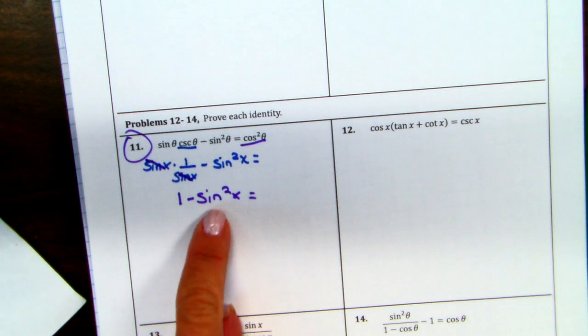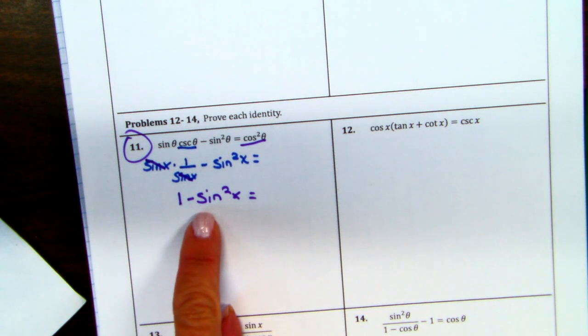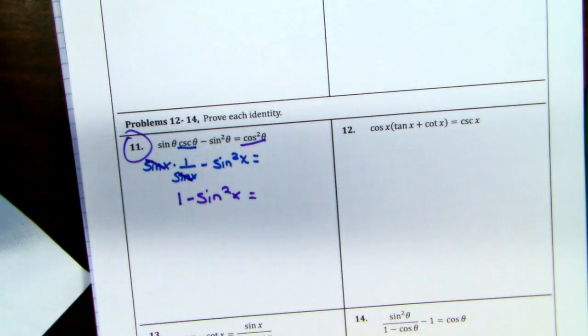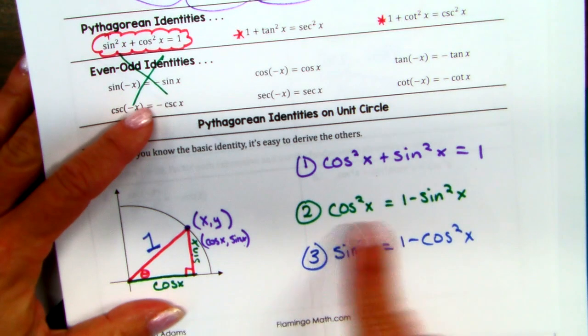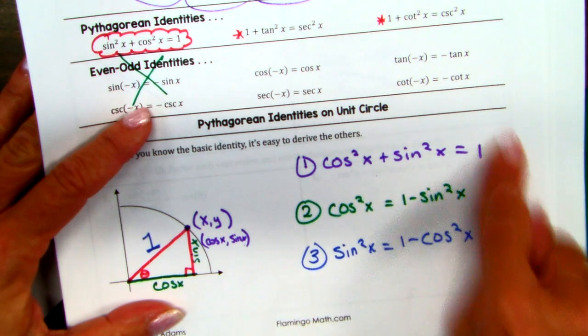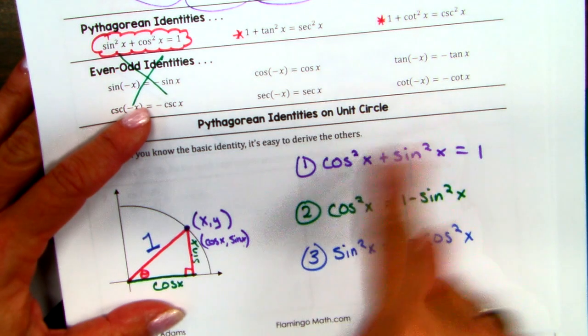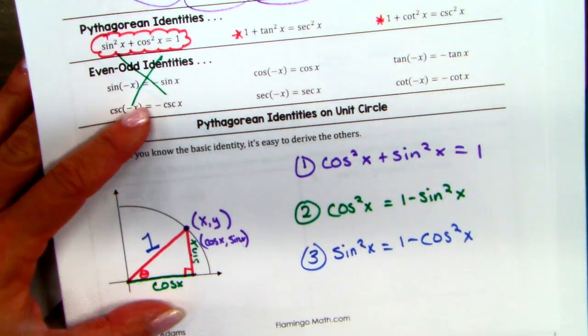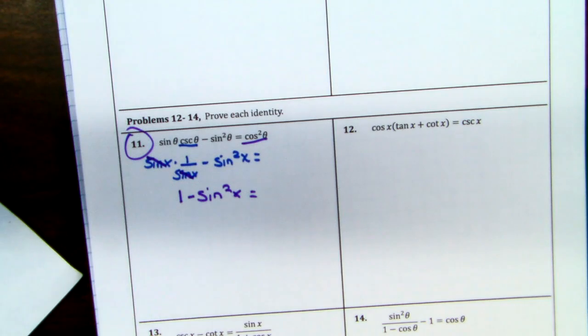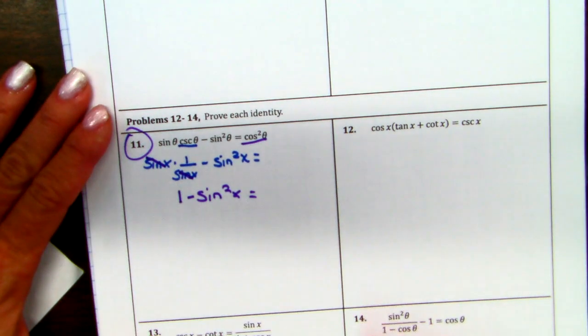That's one of your Pythagorean identities. Okay? That is cosine squared x, right? I told you these are going to pop up a lot. And the way we remember them is the squareds with the 1s, the pluses, the minuses. That does equal.